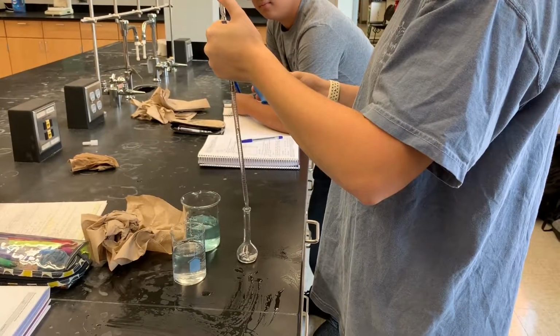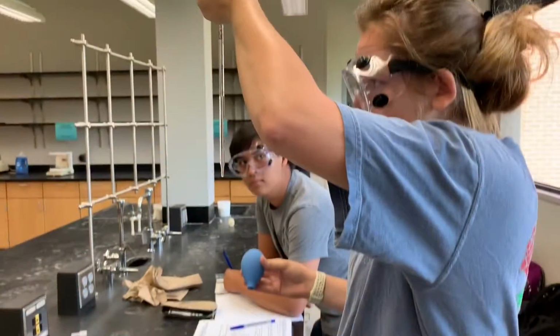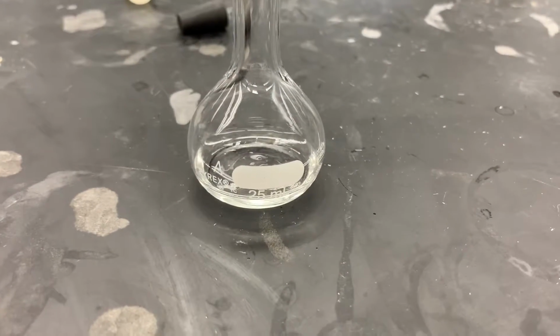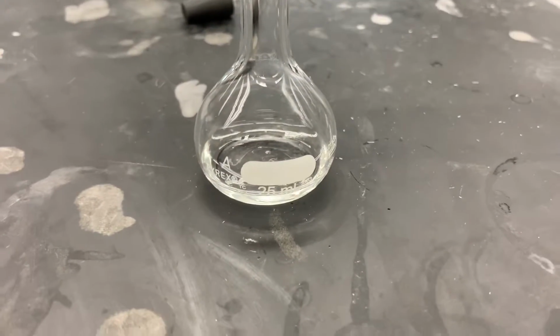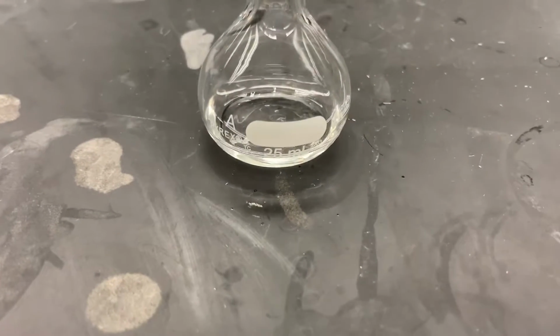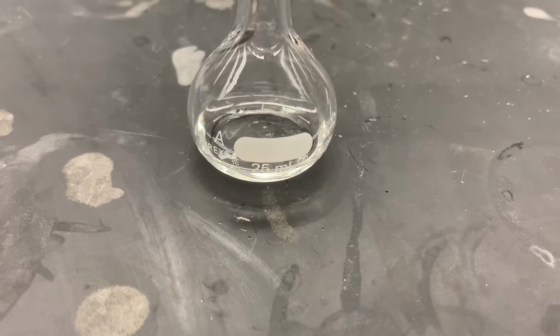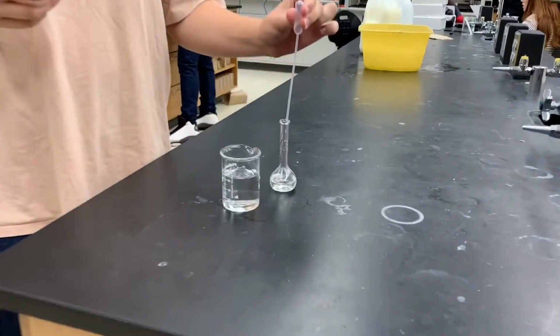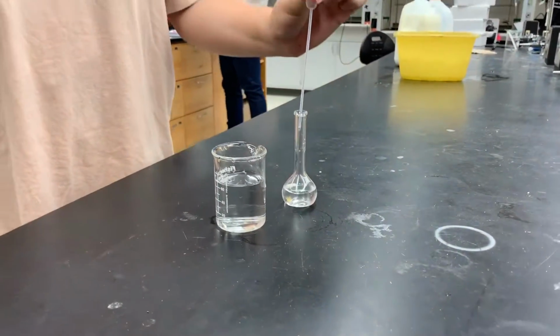Each group member will take a volume of the stock solution in the pipette and release different amounts into the volumetric flask. Here is the stock solution in the volumetric flask. The stock solution is a concentrated solution, in this case 20%, that will be diluted to a lower concentration for actual use. The lab member then fills the flask with the dyed blue water up to the 25 milliliter mark.